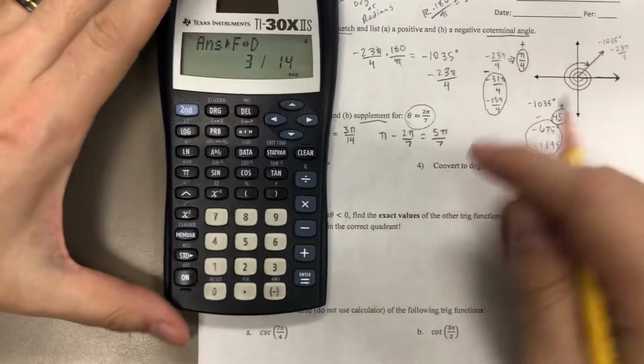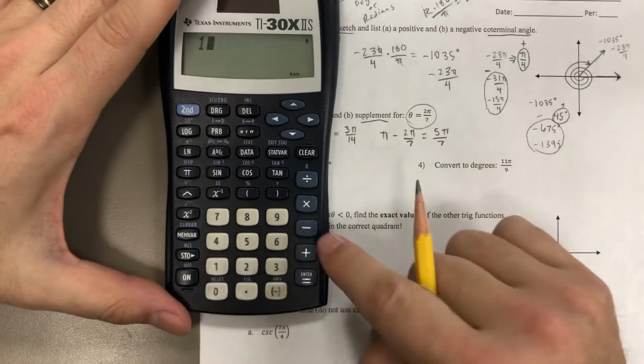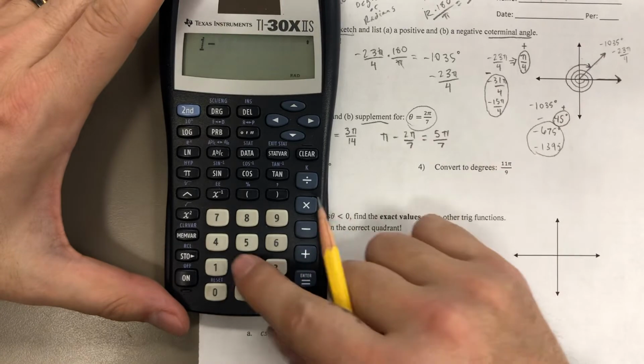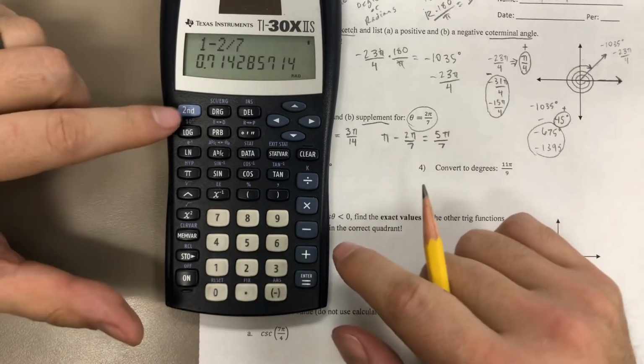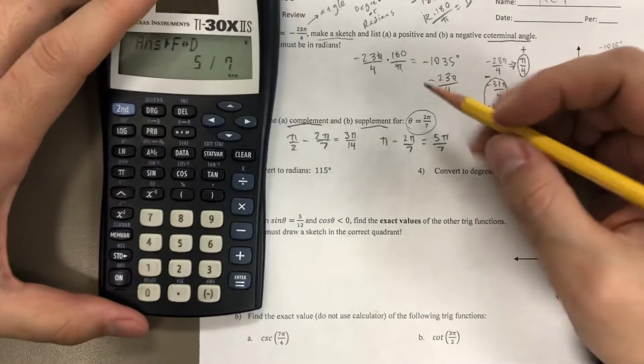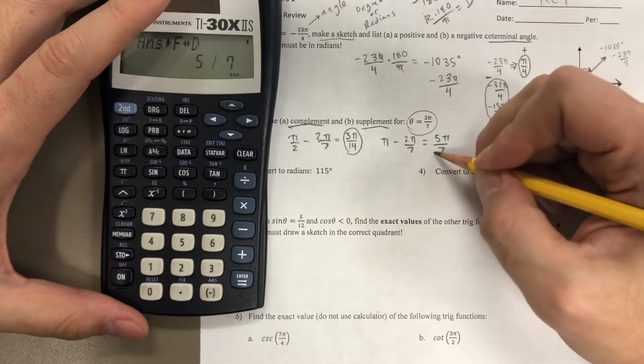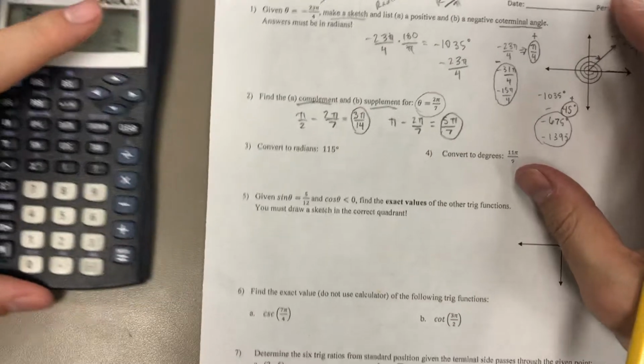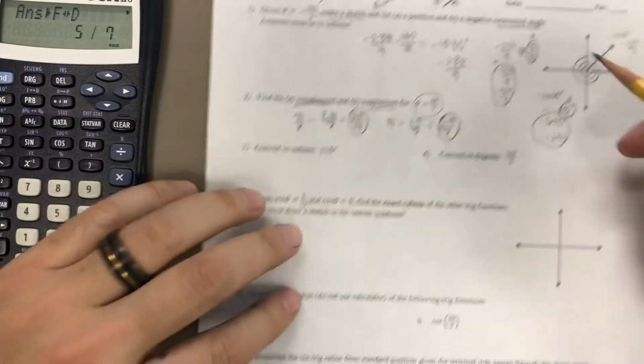And I'll show you how to do that. So 1 pi, 1 minus 2 sevenths pi, so 2 sevenths. And then convert it into a fraction. See, 5 sevenths, 5 pi sevenths. And those are your two answers. This is the complement. This is the supplement.